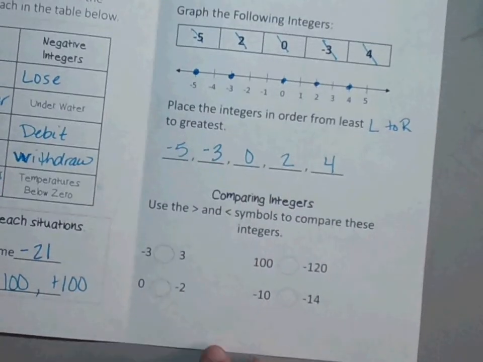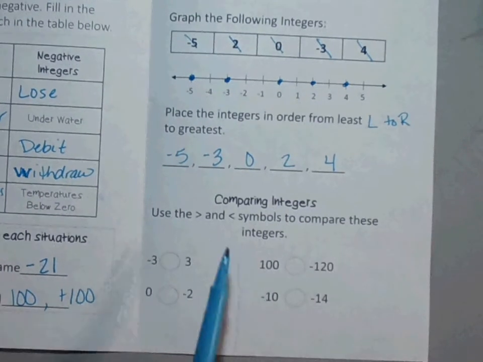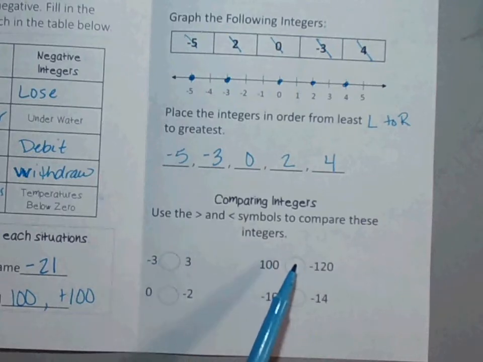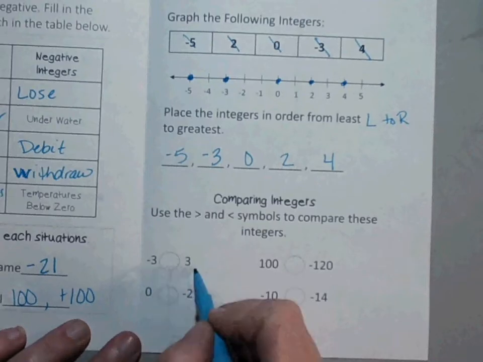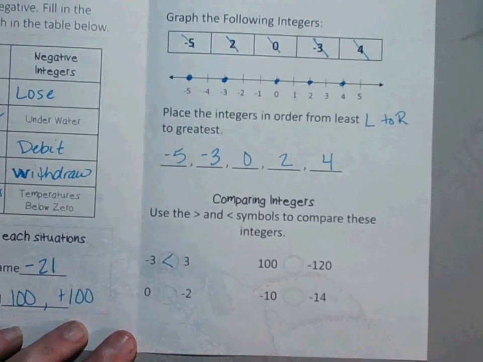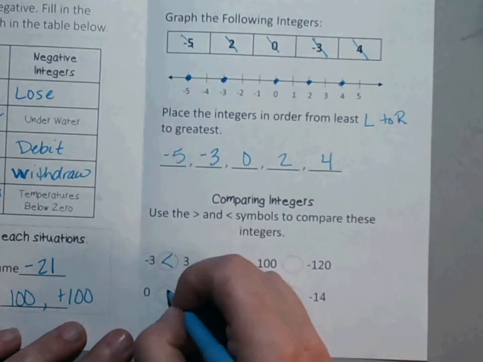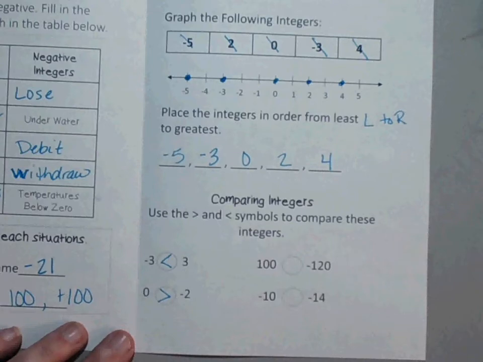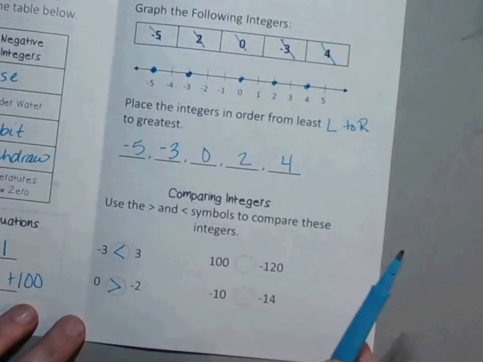Comparing integers. This is all culminating everything that we've done for the last couple of days in our notes. So comparing integers, we're going to use greater than and less than symbols to compare. Think about a number line. -3 would be to the left of +3, so less than is to the left. I would much rather have $0 than -$2 for sure. 0 is to the right of negative 2. So here's 0, here's negative 2, 0 is to the right, so it is greater.